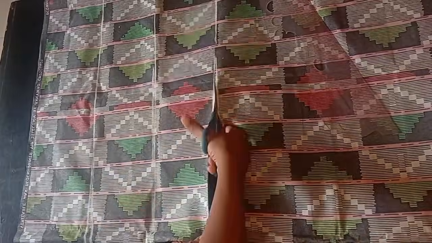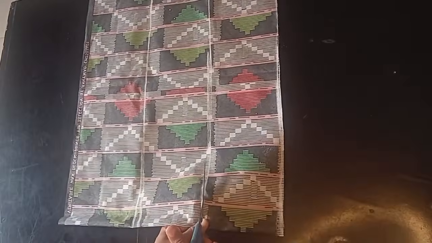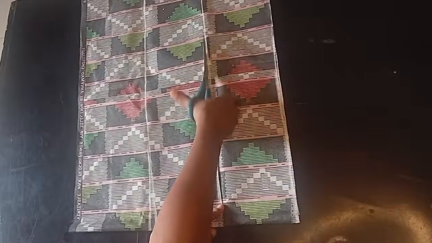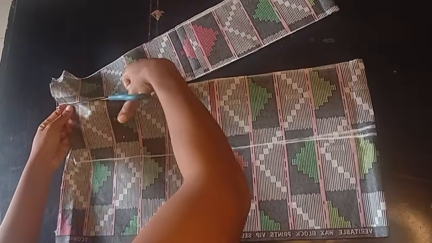So I'll just go ahead and I will cut this out. After cutting out, I'll cut out the rest of this, and you either go ahead to fold it or you can weave it.